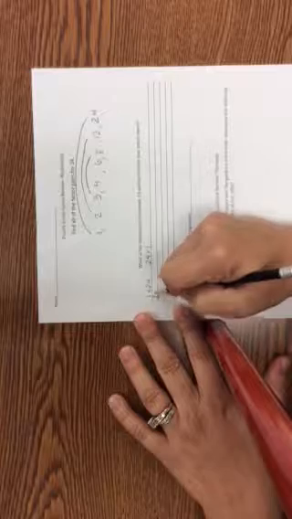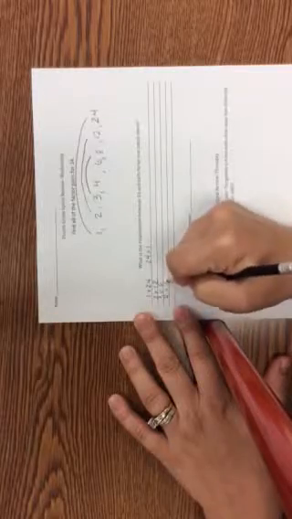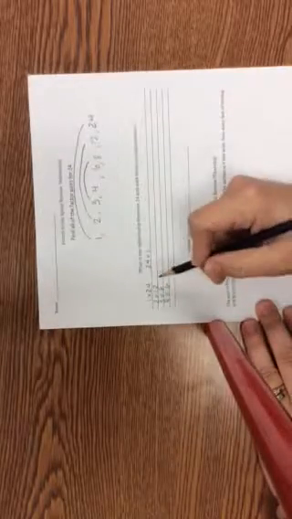2 times 12. 3 times 8. And 4 times 6. These are all the factor pairs for the number 24.